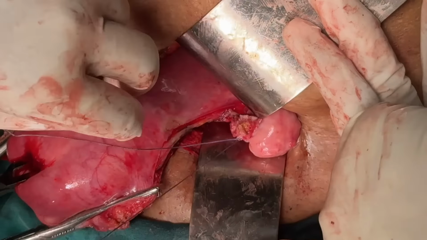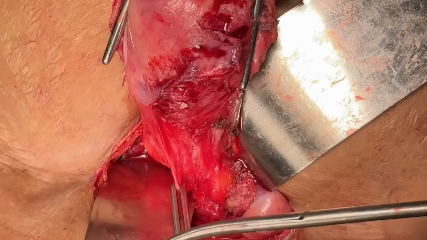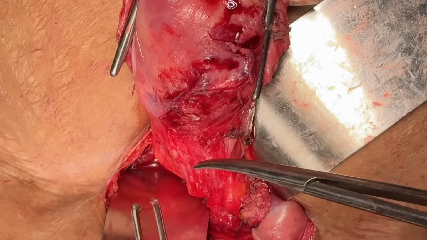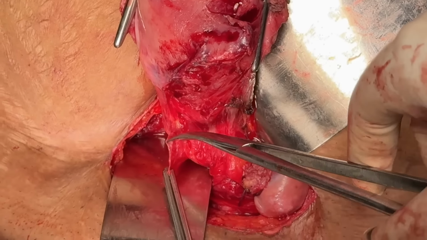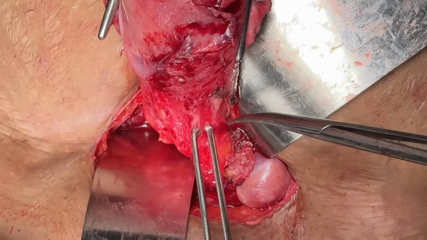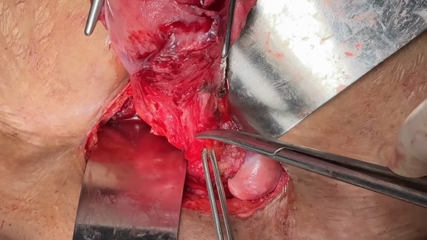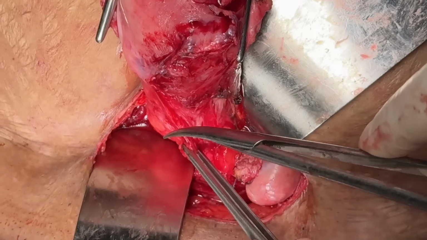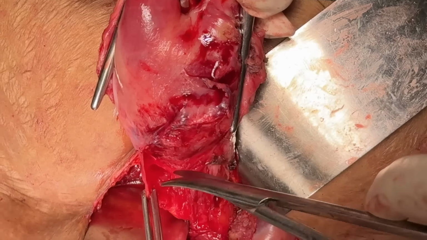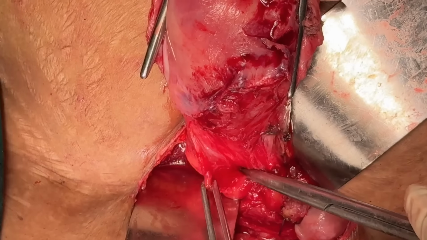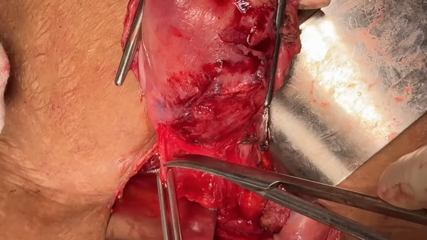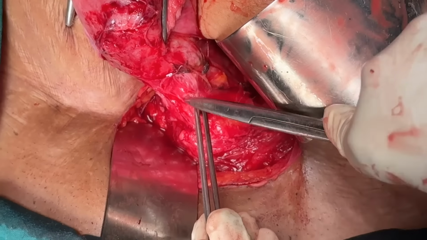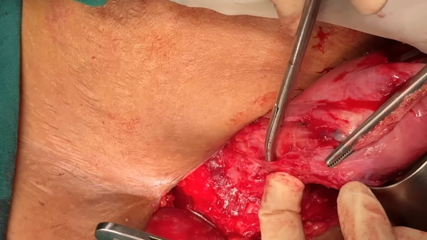So after the cornual structures, tell me what's next. Yes, the next pedicle is the uterine artery. But before clamping and ligating the uterine artery, we must be sure that the bladder has been pushed down and retracted behind the retractor in totality. So we have to do a proper adhesiolysis now.